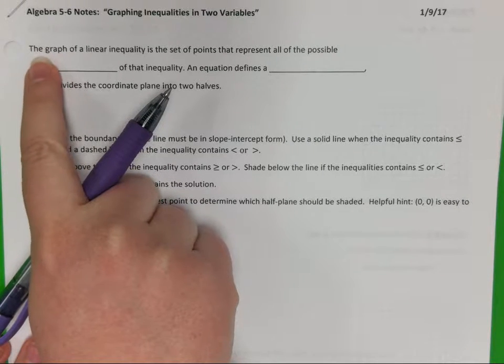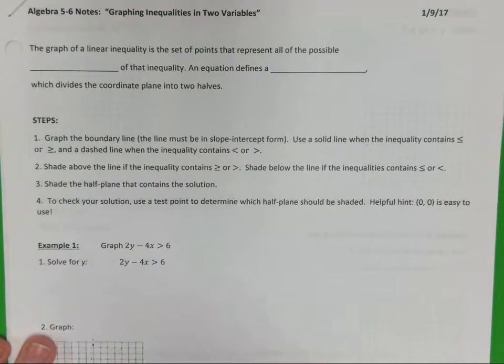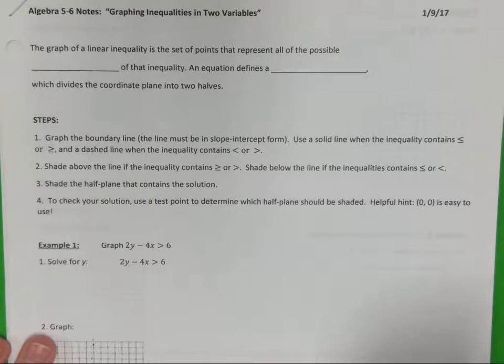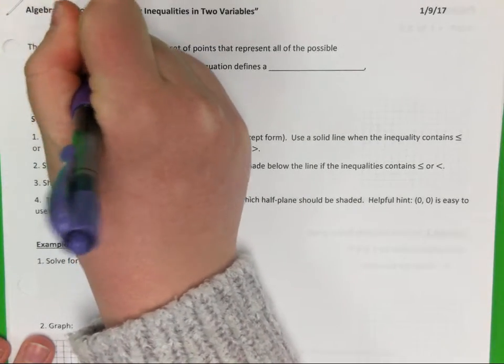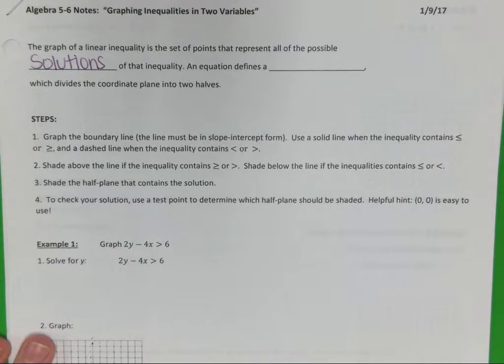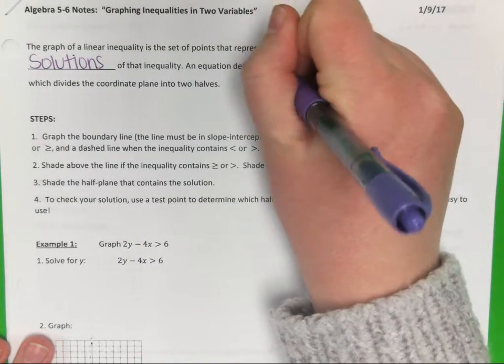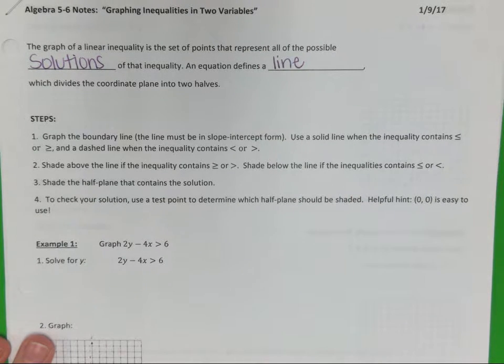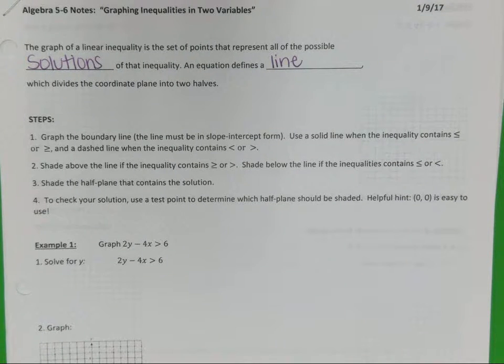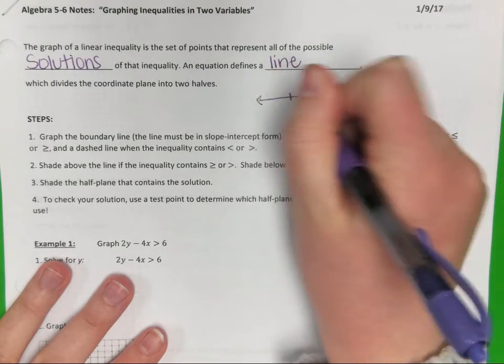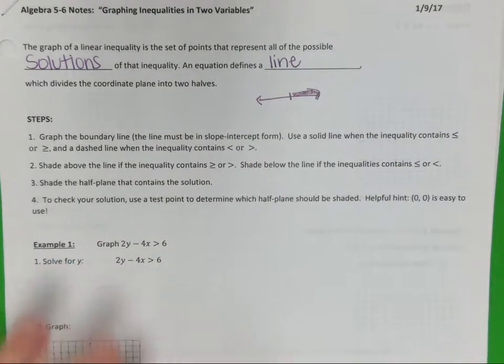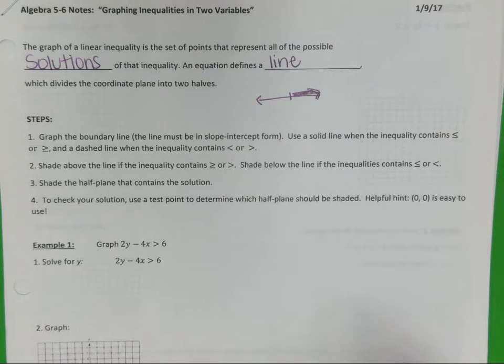Yes. Okay. The graph of a linear inequality is the set of points that represents all of the possible solutions of that inequality. Now, an equation defines a line which is going to divide the coordinate plane into two halves. We've already learned how to graph lines, so that's what we're going to have to do first: graph the line. And then, just like on a normal number line where you had to put your point and shade in a direction, we're still going to have to shade on here. That's going to be the brand new thing that we're doing.